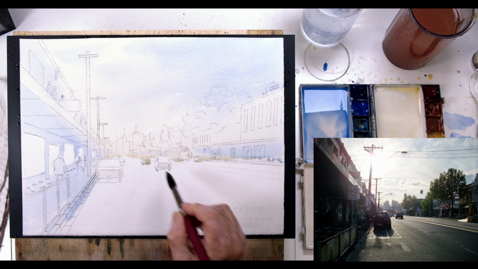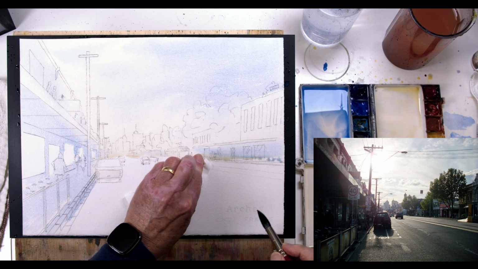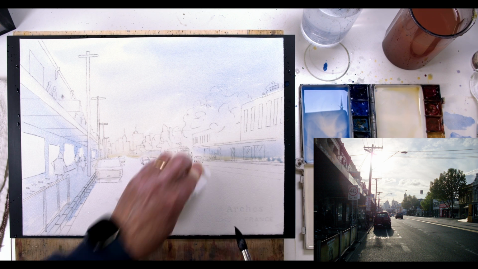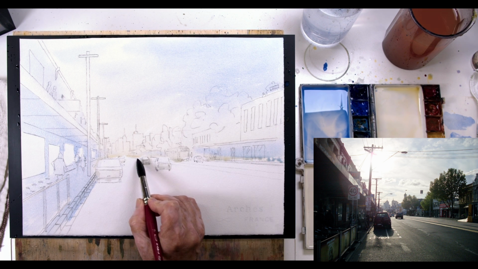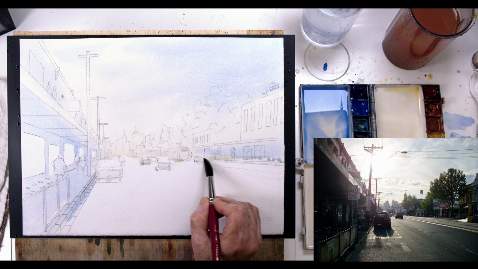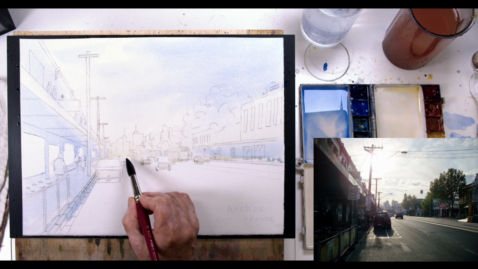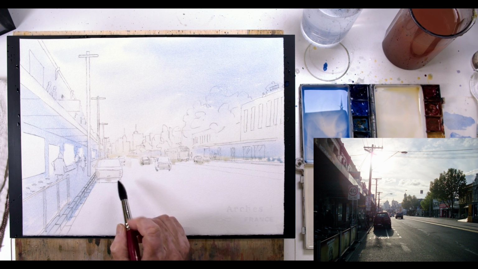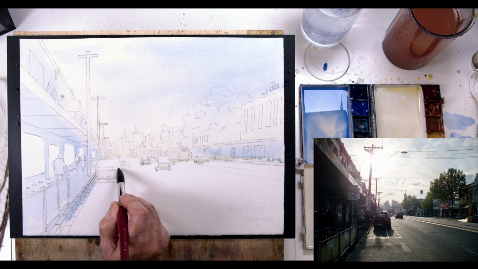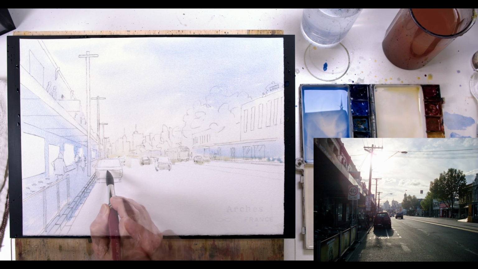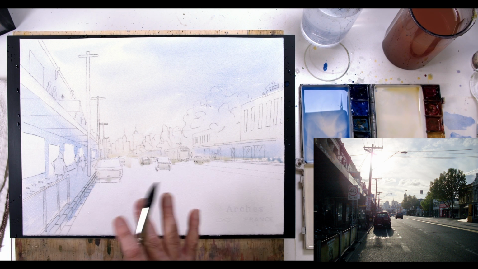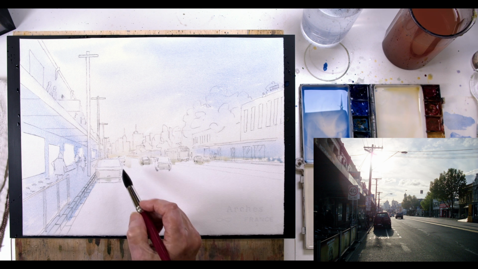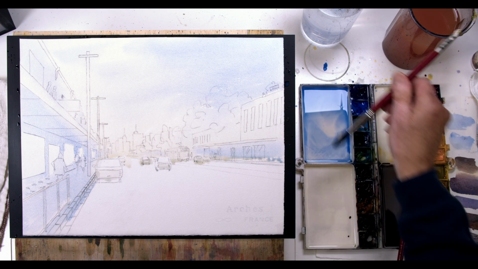But I want to leave the windscreen relatively untouched. And I like leaving the top of the boot reasonably untouched as well, and that'll give us a light area later when we start painting the cars.